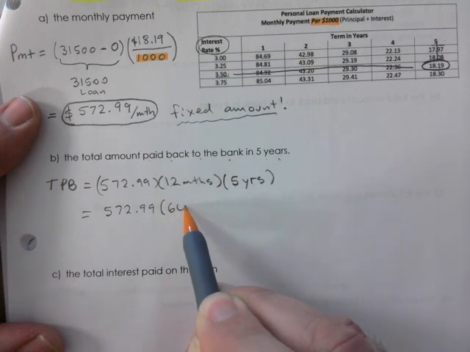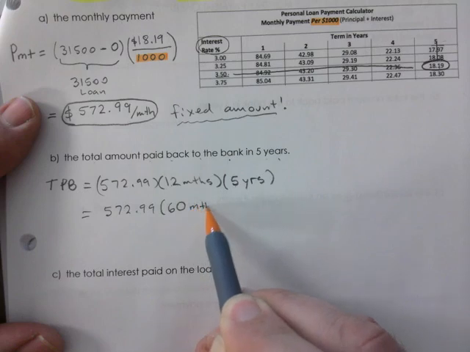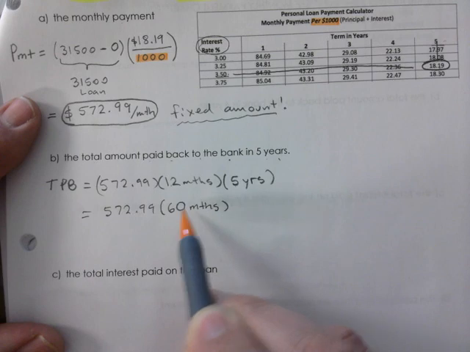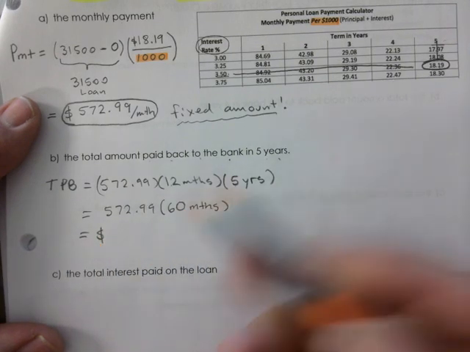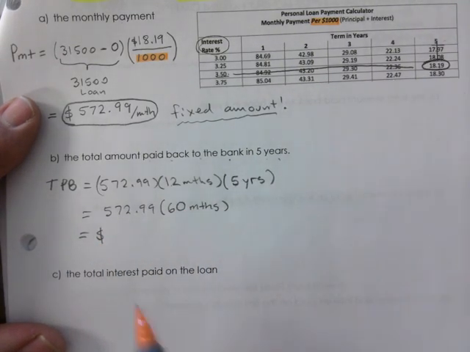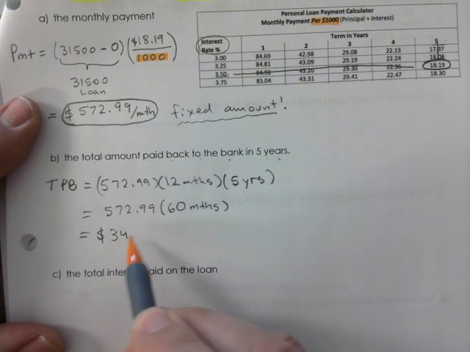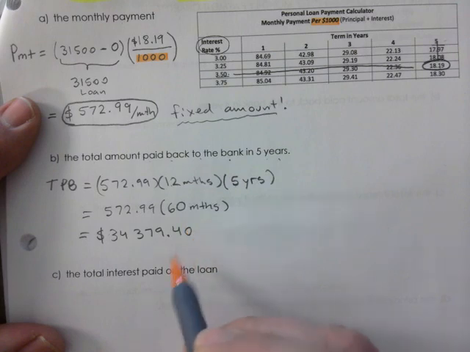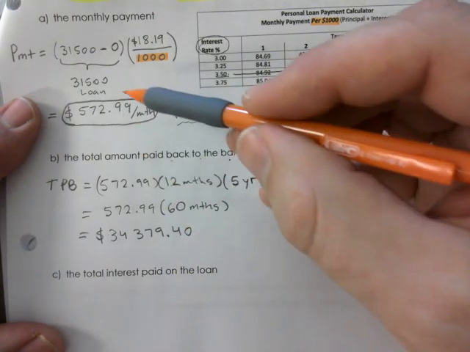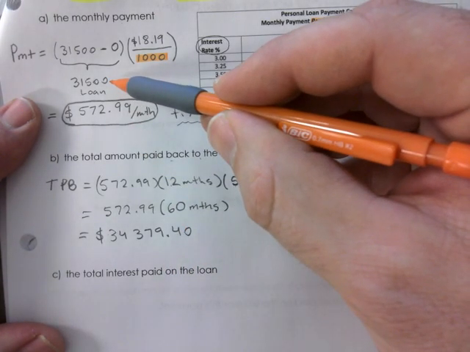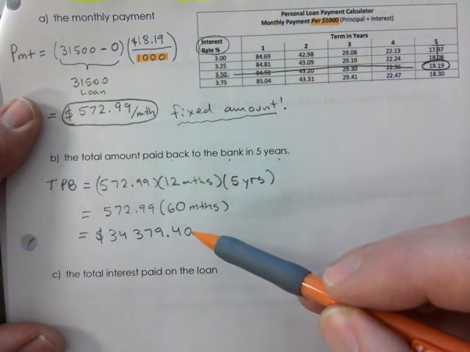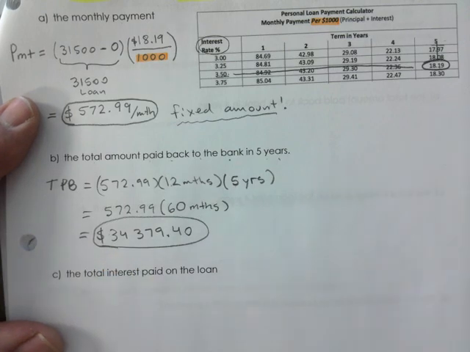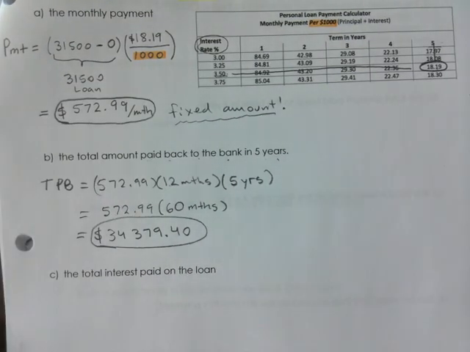How many months? 60 months, right? That's really what's happening here. You're making this payment for 60 months. And there it is. That gives you 34,379.40, which makes sense. We borrowed 31,500. We paid back a bit more. Circle it. That's your answer.